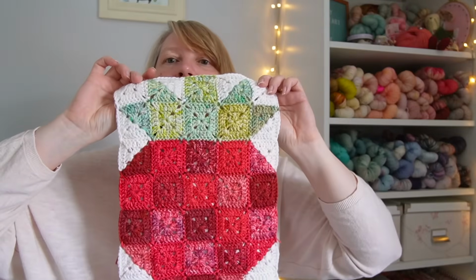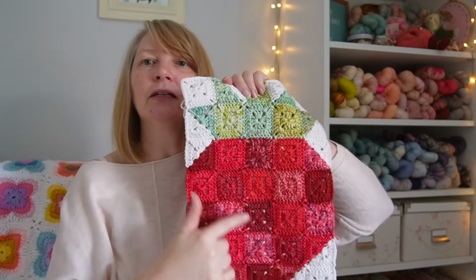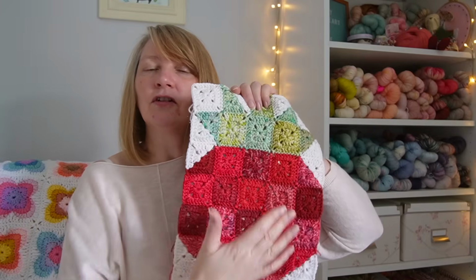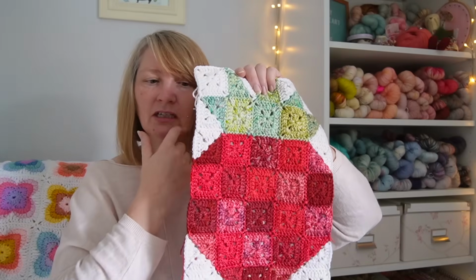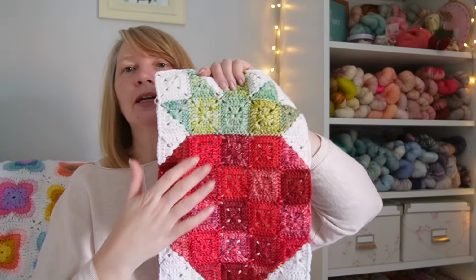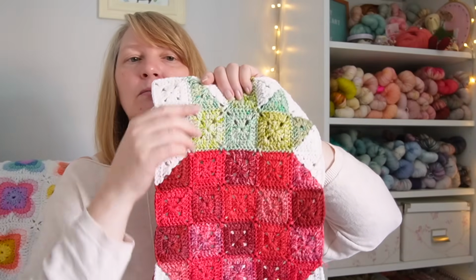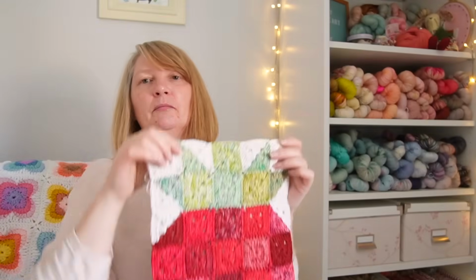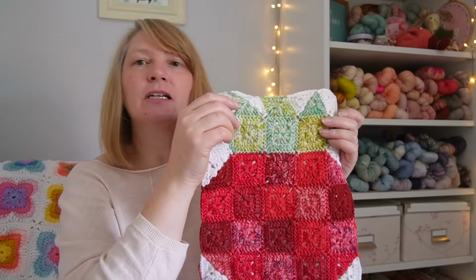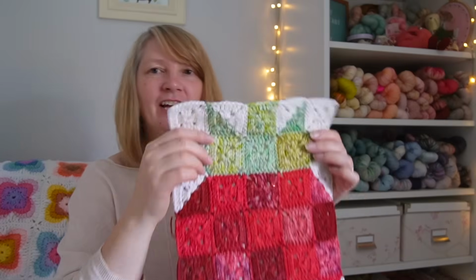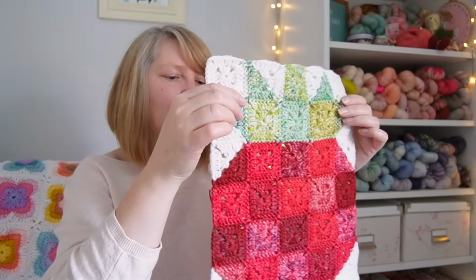And I have also blocked this. Normally if I'm making squares for a blanket, I don't bother to block, because once they're all joined and you've got the weight of the blanket, they stretch each other out nicely, and then the border pulls it straight. So I don't always bother. But I have blocked this because I've made this panel, but I'm not quite sure what it will become or what it's for. I just wanted to make it to see what it would be like, to try it out. I thought it'd look cute, and I think it does.